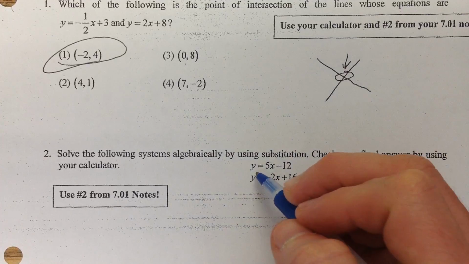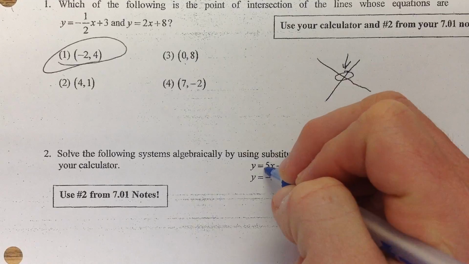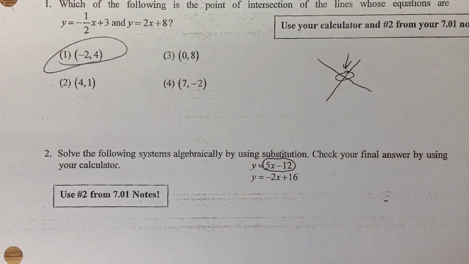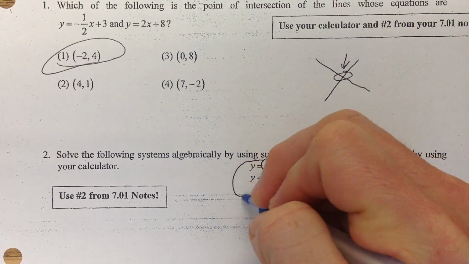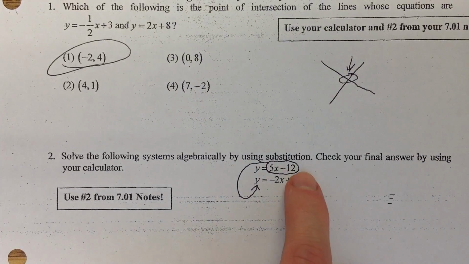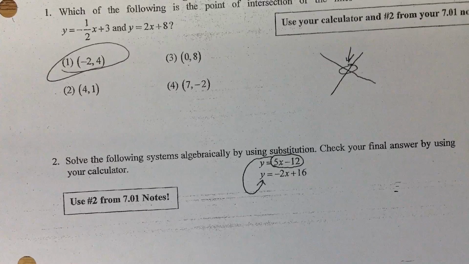In this first one, we see that y equals 5x minus 12. Since that's what y equals, we're going to circle the 5x minus 12, and that's what's going to get plugged in for y down here. We're making a substitution into the second equation.